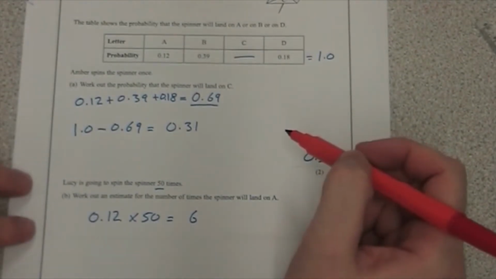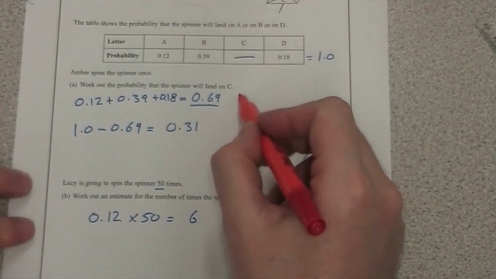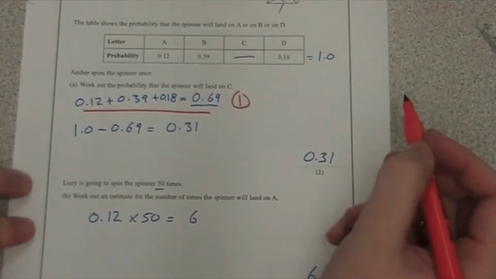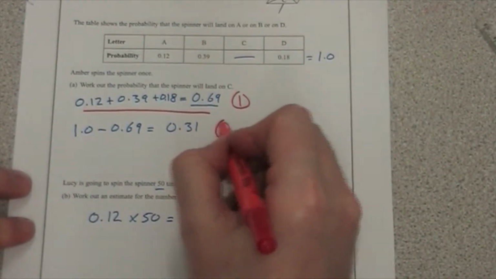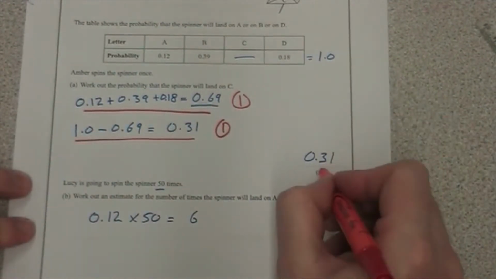The marking scheme for this one is 2A. You will get 1 mark for this line here, and then you will get the second mark for this line here. All in all, giving you 2 marks.